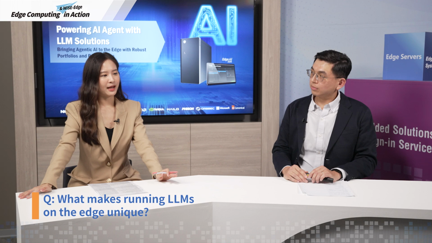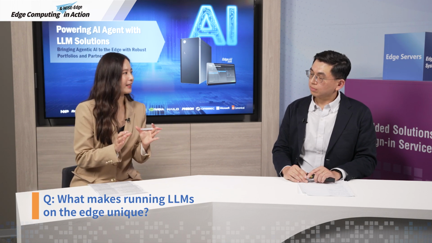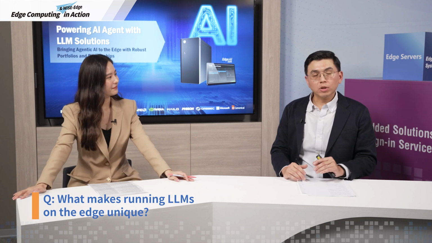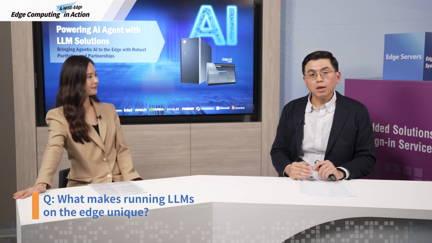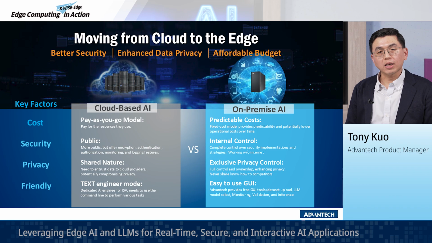I see. So it means that keeping everything local, processing the data on our own device, can bring a lot of benefits, including privacy and also efficiency, right? So can you elaborate more for us about why using large language models on edge is so unique, so special? Compared to cloud computing, edge computing is far more effective at keeping data private and secure.